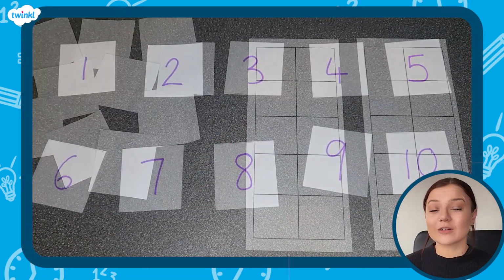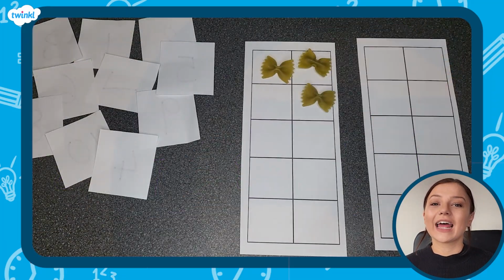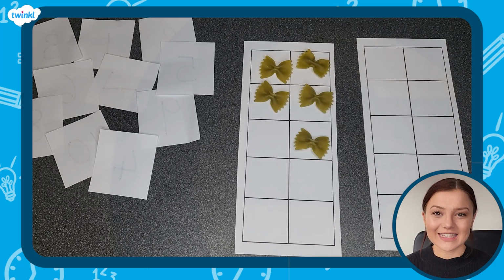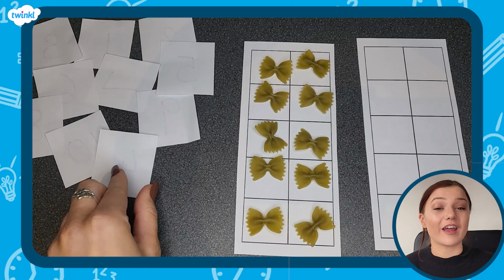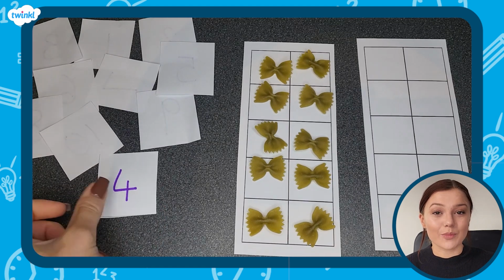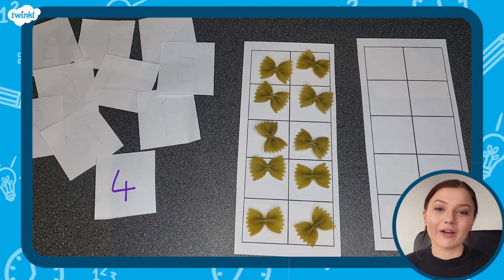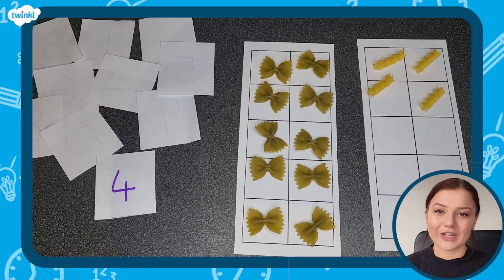Next, fill one of your 10 frames with 10 objects and leave the other one empty like this. Then place the number cards which you have already made on the table face down. Then select one. I have turned over the number 4. Add the number of objects from your digit card to your blank 10 frame to make a new number. I had the number 4, so I will add 1, 2, 3, 4 objects.